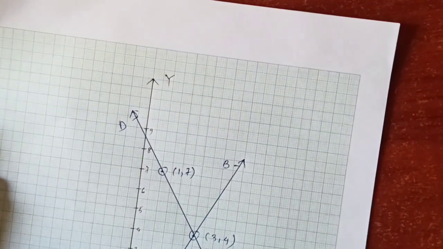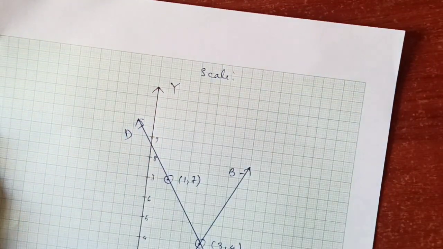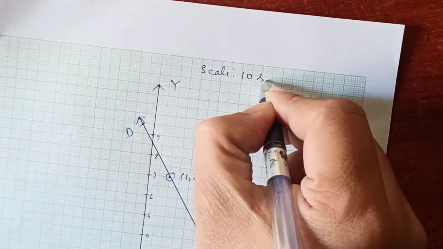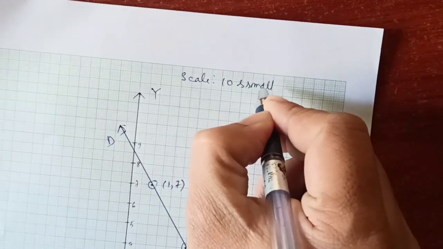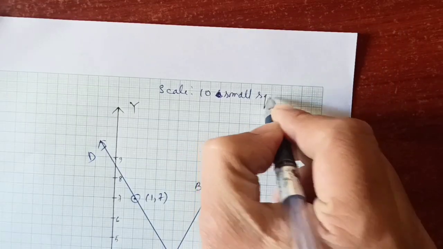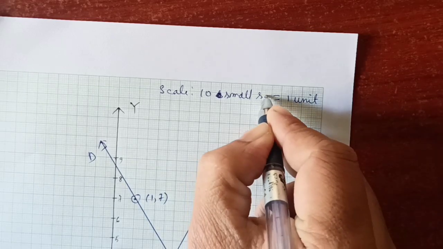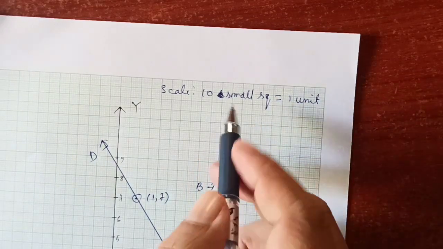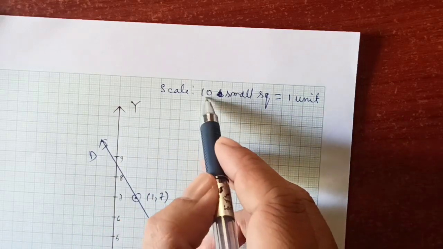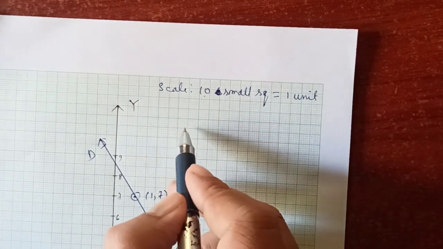Now there is one very important thing. This one, scale, we should always write scale here. Scale, so how will you write? 10 small square equal to 1 unit. This is SQ, short form of square. So scale, you should always write this one. If you forget to write this one, we can cut marks. So 10 small square equal to 1 unit.